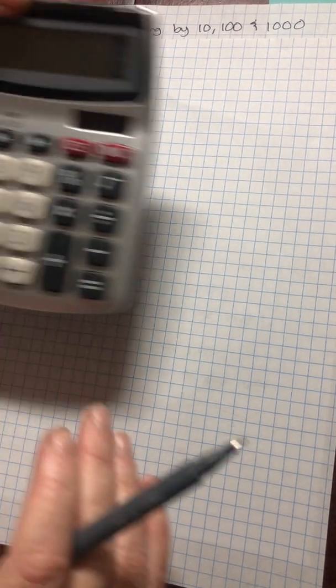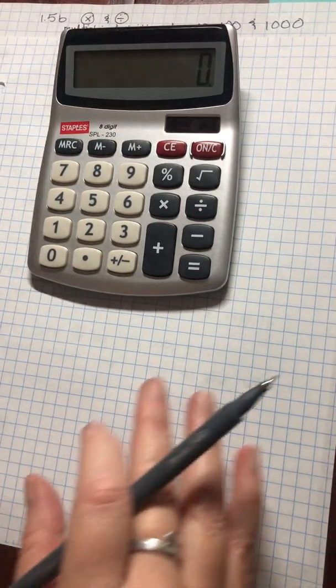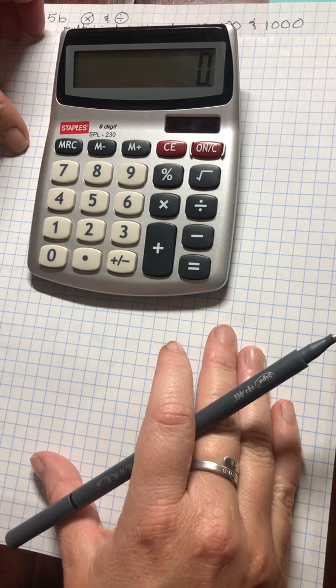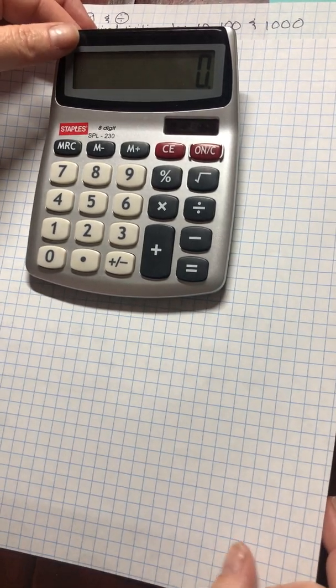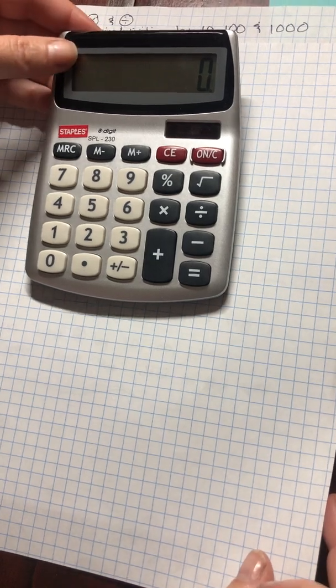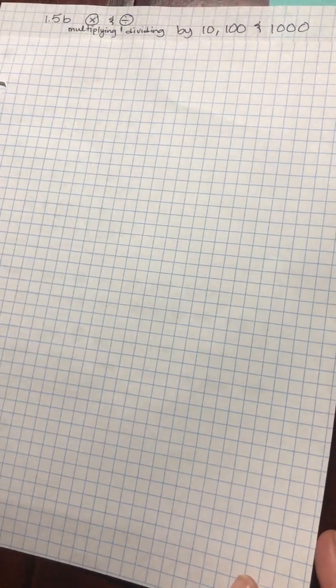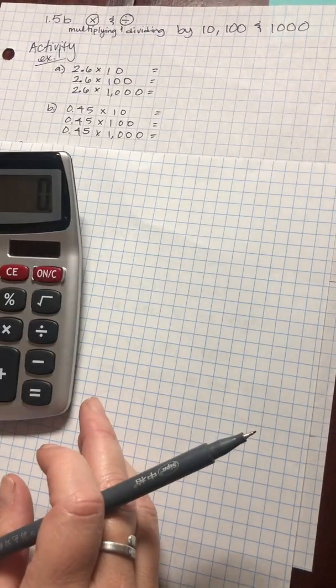Okay, today's a fun lesson. We get to use a calculator. So if you have a calculator, grab it. If you're going to use something else, as long as it has a calculator, like maybe a phone or an iPad or something of the like, that's fine with me. We're going to do the activity that's in the book on page 29.